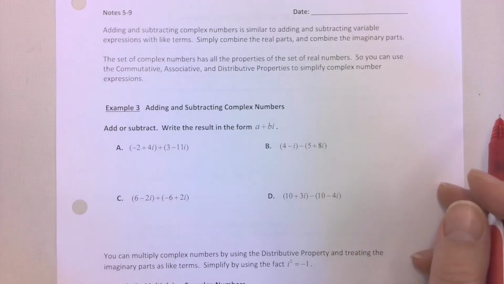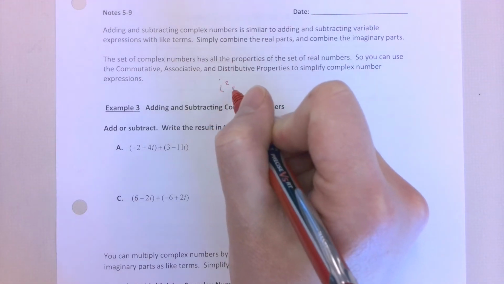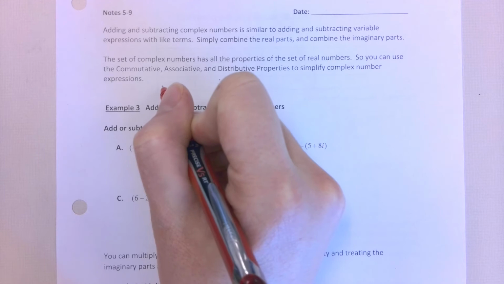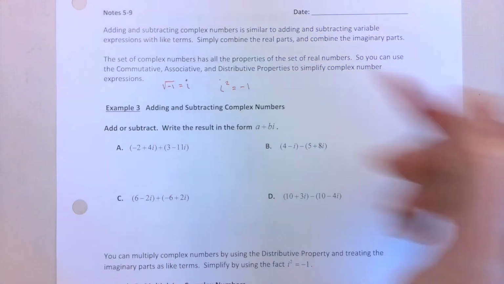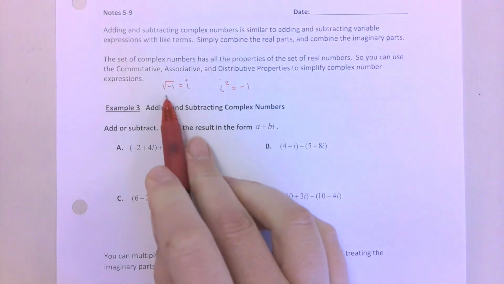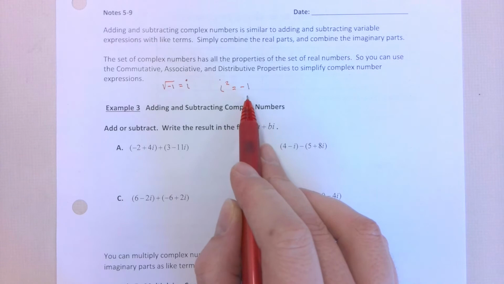So the two big ideas that we want to remember today is that i squared is equal to negative 1. And anytime we have the square root of negative 1, we replace that with i. Okay? So the square root of negative 1 is i. Anytime we have an i squared, we simplify that to negative 1.